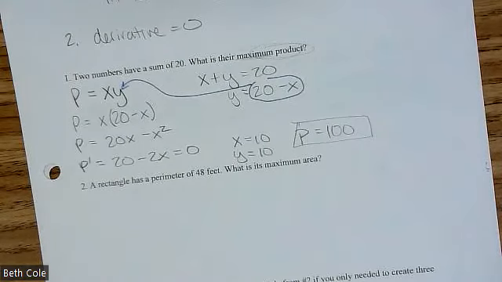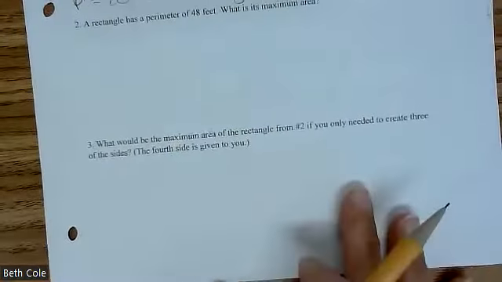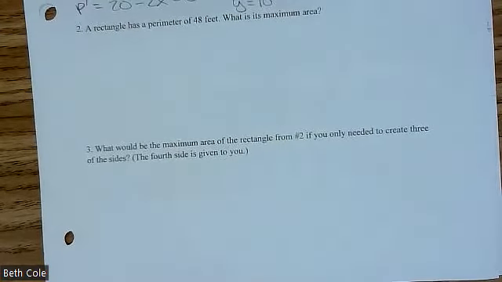Okay, so for example, if I said two numbers have a sum of 16, what's the maximum product? What are the two numbers? If they sum up to 16, 8. 8 times 8 is 64. Those are like no word questions, okay? Same thing with this one. A rectangle has a perimeter of 48 feet. What is its maximum area? The most optimal rectangle is a square.